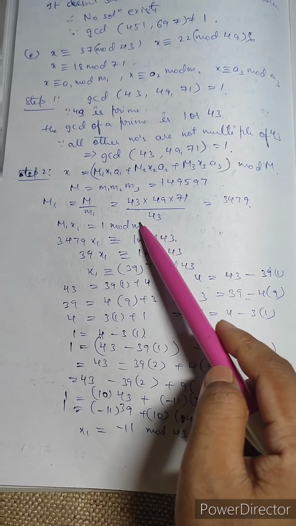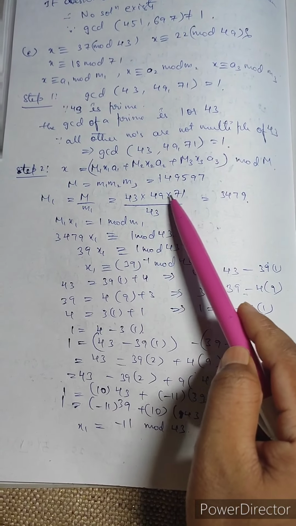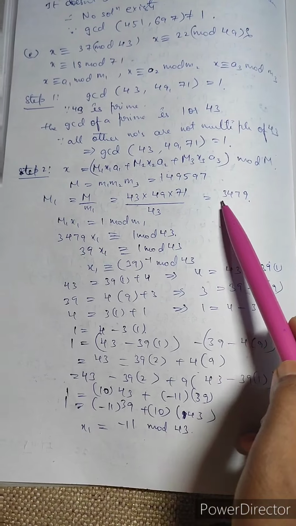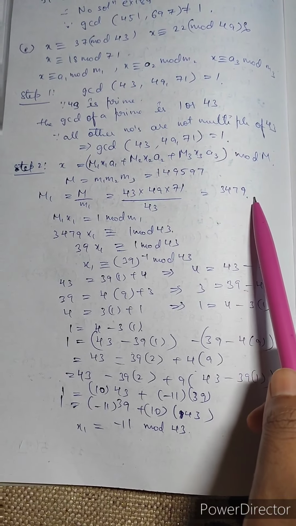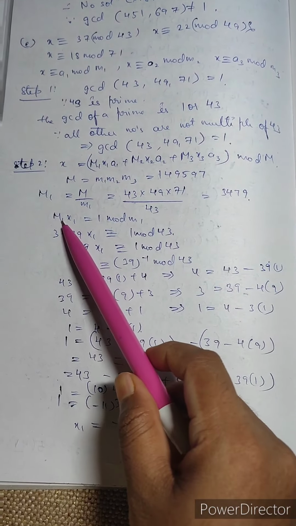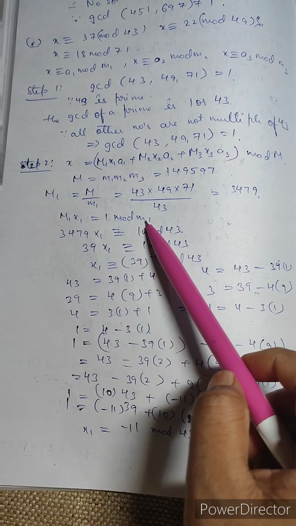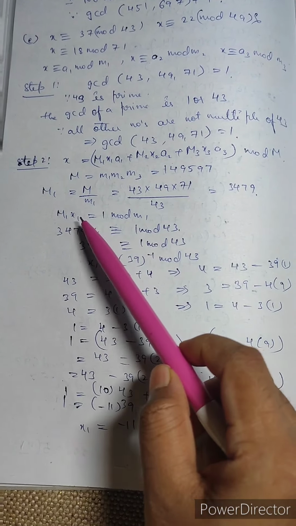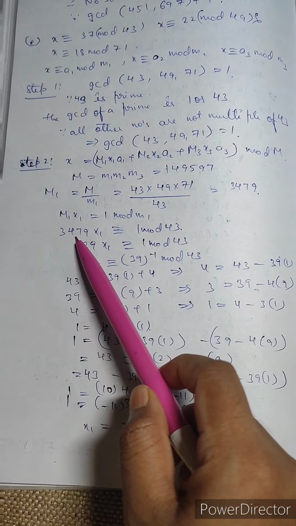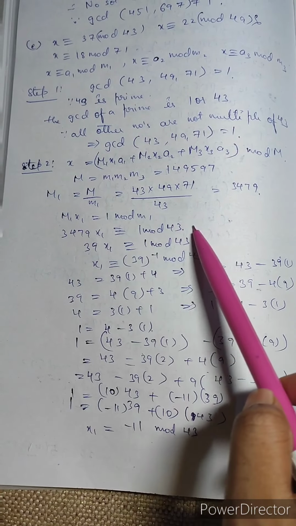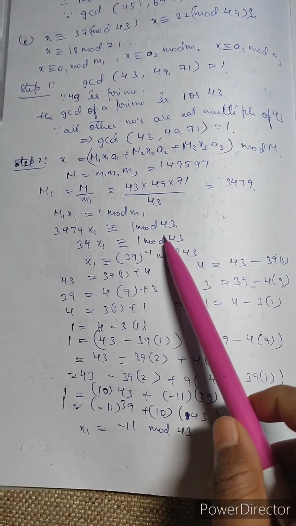So capital M1 is equal to capital M divided by small m1, which is equal to 43 into 49 into 71 divided by 43. So which is 49 into 71. That is 3479. So M1 x1 is congruent to 1 modulo m1. Out of this we have to find x1. So 3479 x1 is congruent to 1 modulo 43.